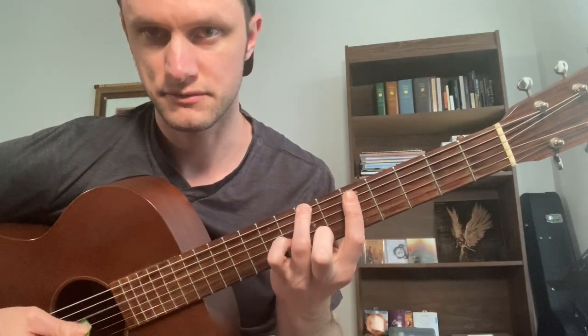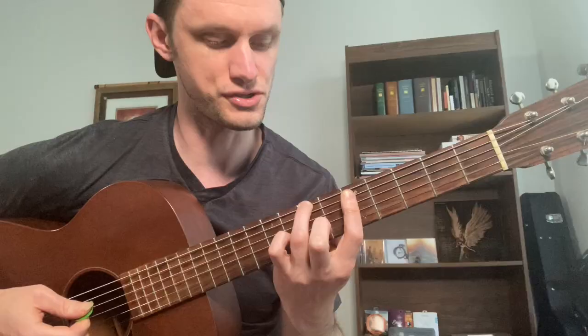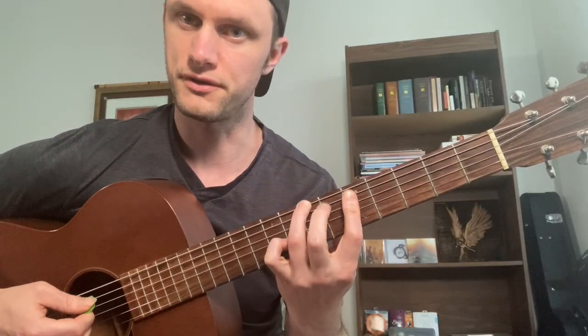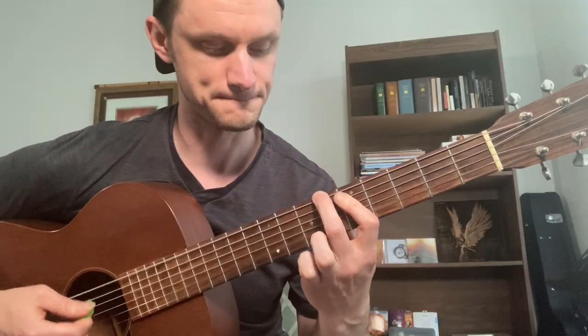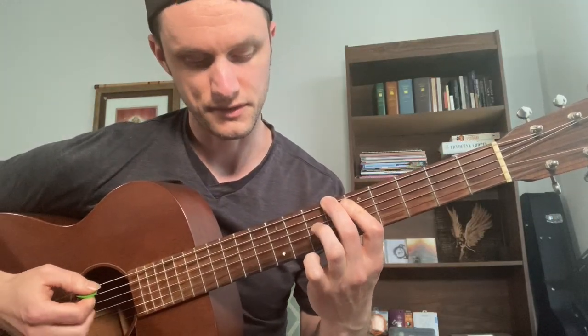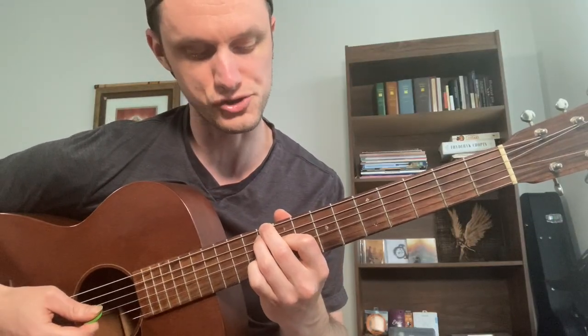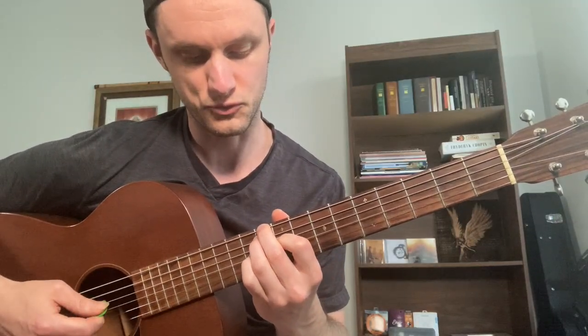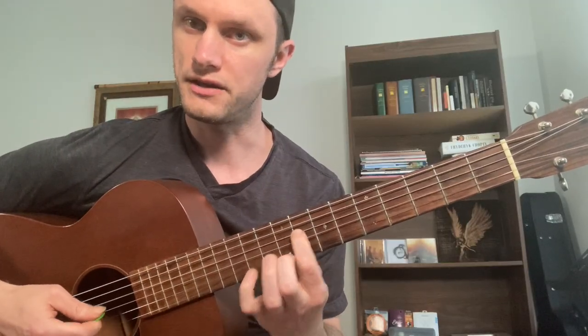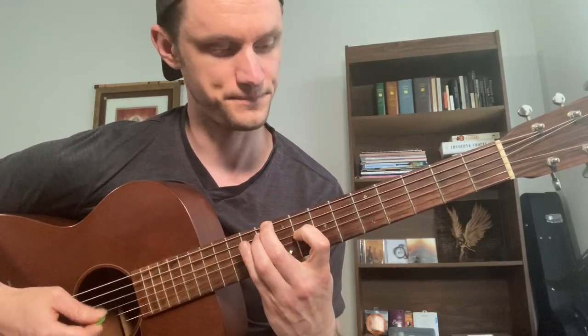Over here, this was first inversion, so that's the 3rd, that's the 5th, that's the root, 3rd has to go down a semitone. And then this was our major shape for the second inversion, so this is 5th, root, 3rd, that note needs to go down a semitone.